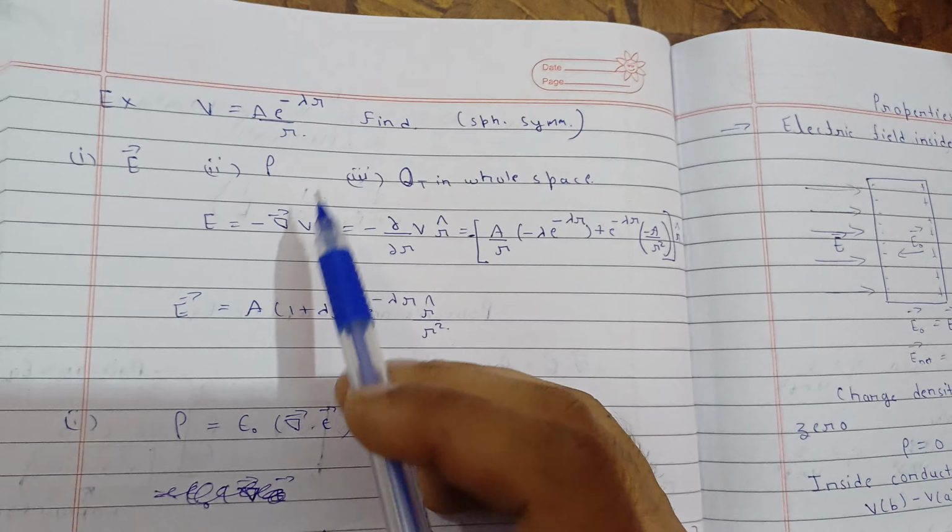Now there is no net charge inside the conductor. If some extra charge, a net charge, is given to the conductor, then that will lie on the surface only. Net charge inside the conductor will always be 0. That's why any net charge will be lying outside the conductor, on the surface only.